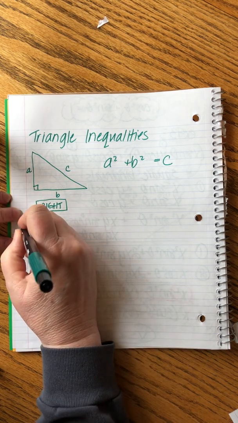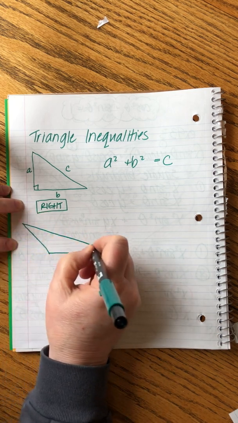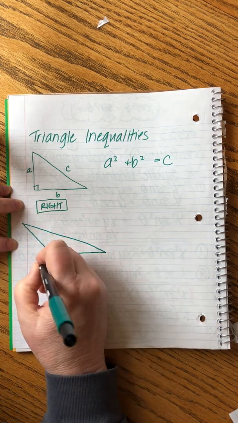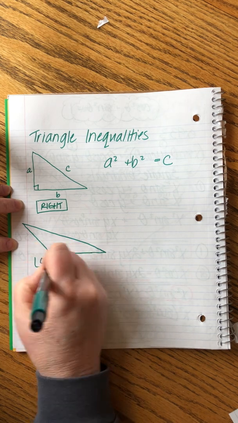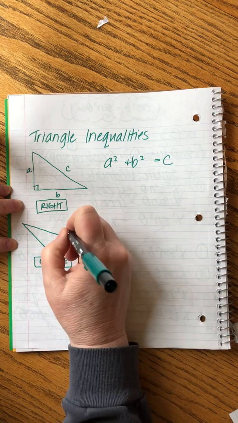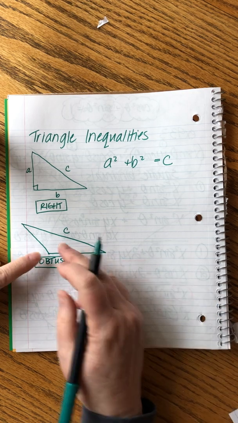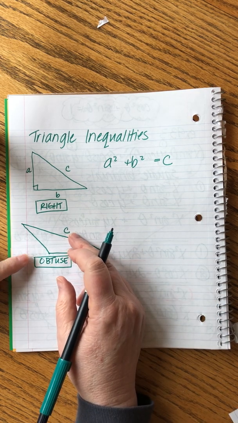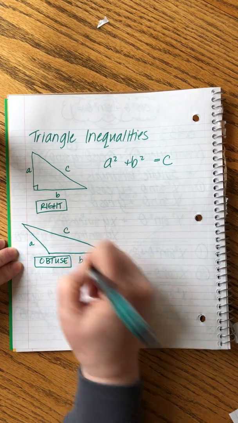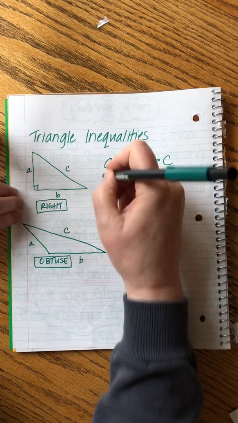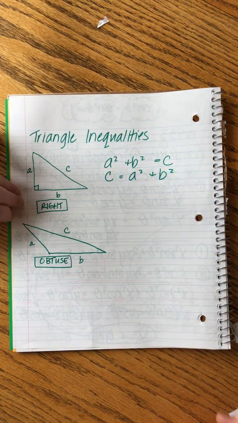But what if we don't have a right triangle? What if we have an obtuse triangle? Okay, well, we still know this is the longest side. This is the hypotenuse-like side, right? And this, we'll call this A and this B. And I want to rearrange this just a second. C equals a squared plus b squared. That's the same thing, right?